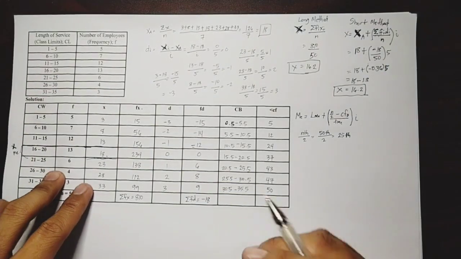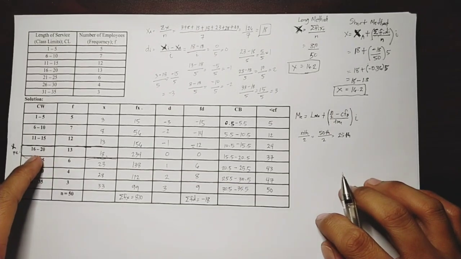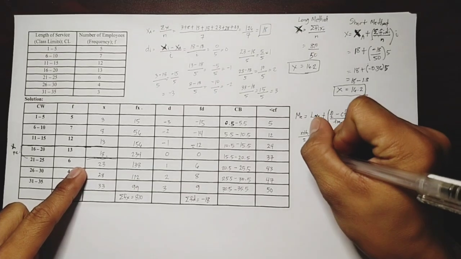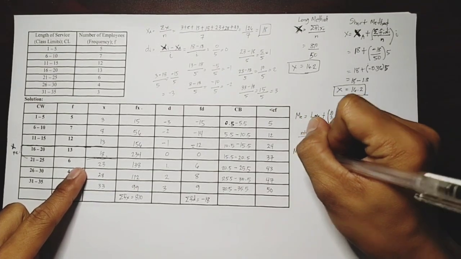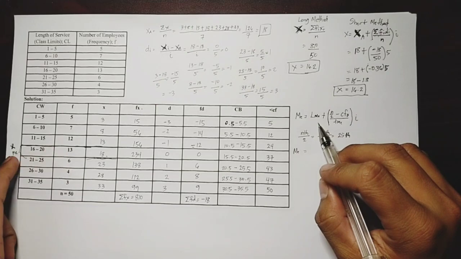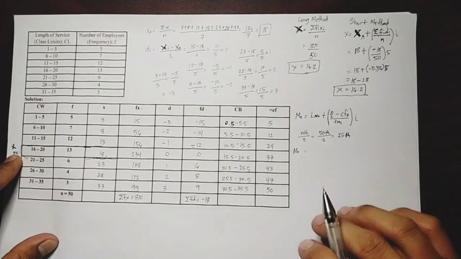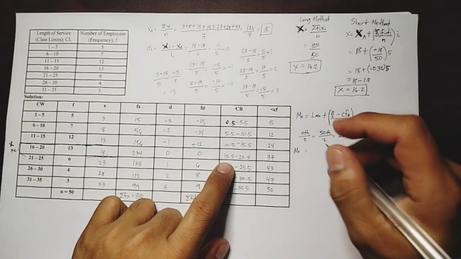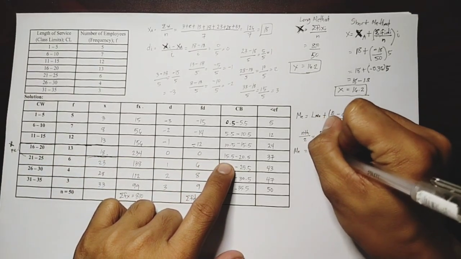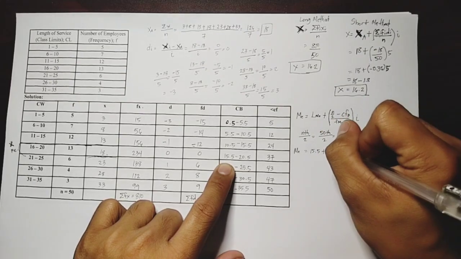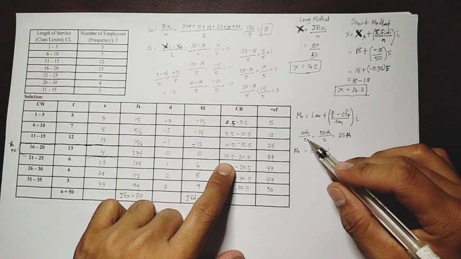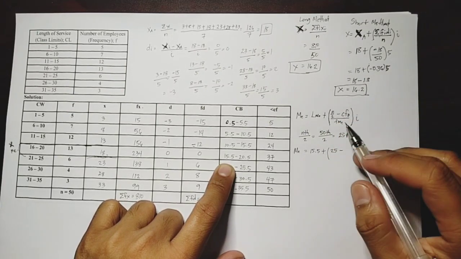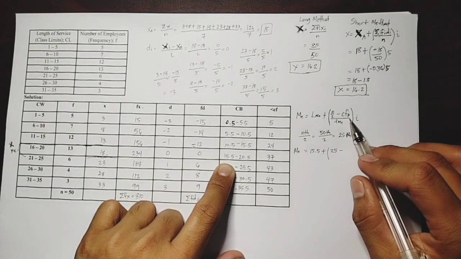Now, since nakuha na natin yung pang 25th term na under siya dito, okay, gamitin na natin ngayon yung ating formula, which is median is equal to lower boundary of the median class. Etong median class na to, since andito yung pang 25th term, so lower boundary is equal to 15.5 plus, ano ba yung n over 2 natin, which is eto. So, we have 25 minus cumulative frequency before. Okay?